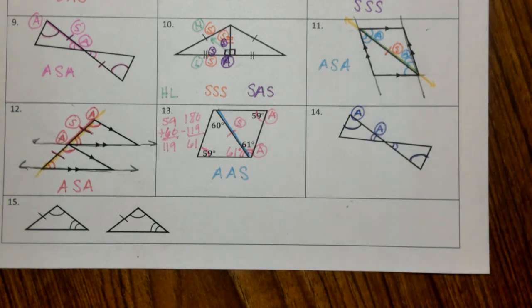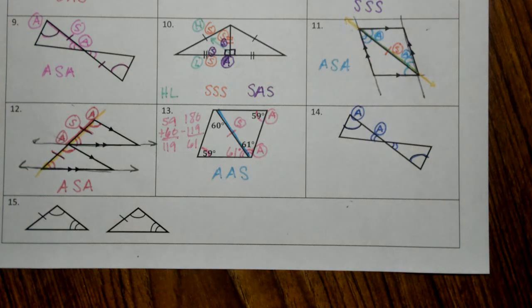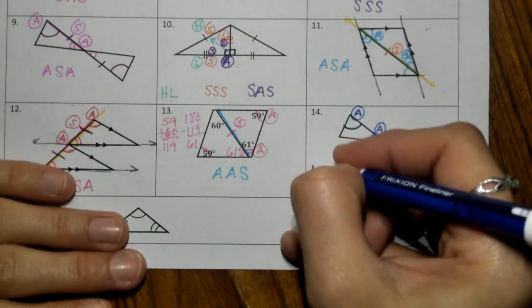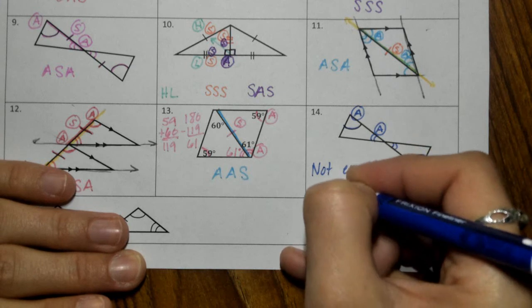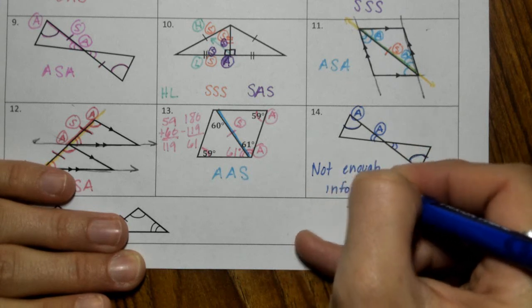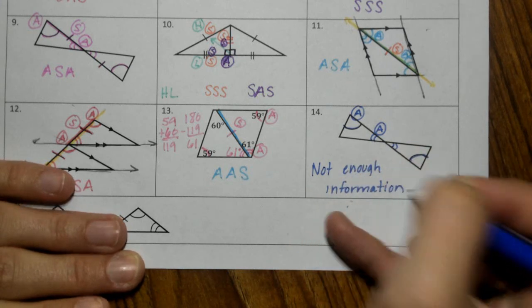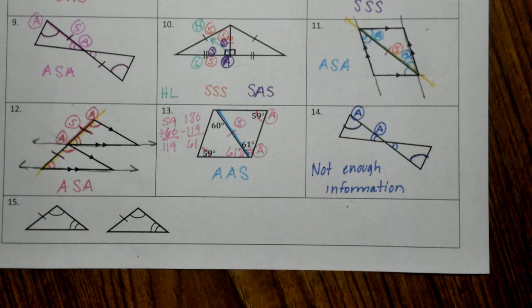When we're looking at the triangles, I don't see any sides marked congruent, and I don't see any shared sides. So what's happening here is all you have are two pairs of congruent angles. There is no congruency with two A's. So what you would just say is not enough information. Not enough information. Cannot prove that they're congruent.